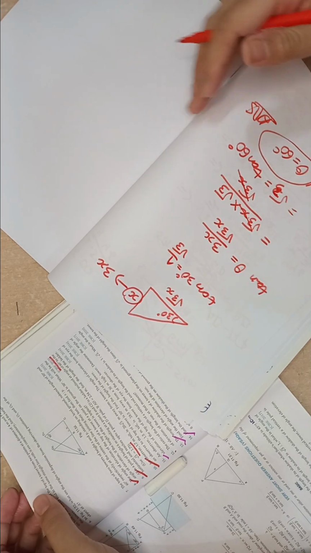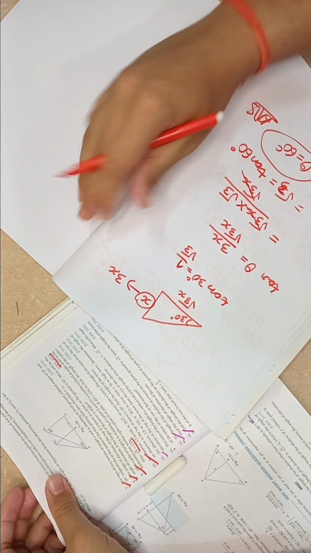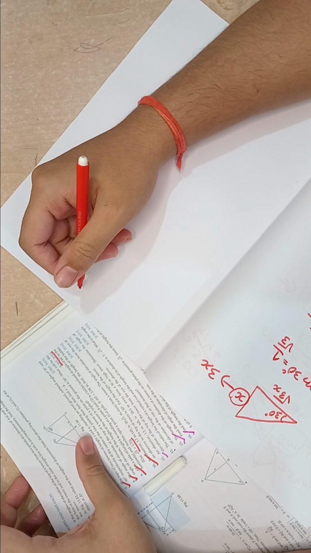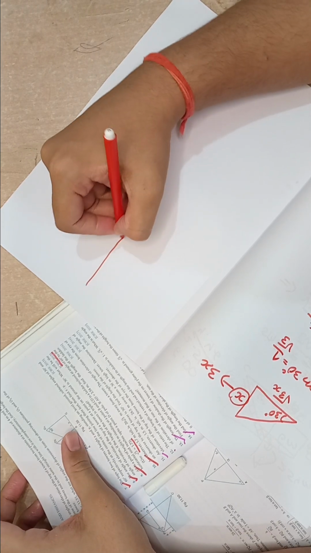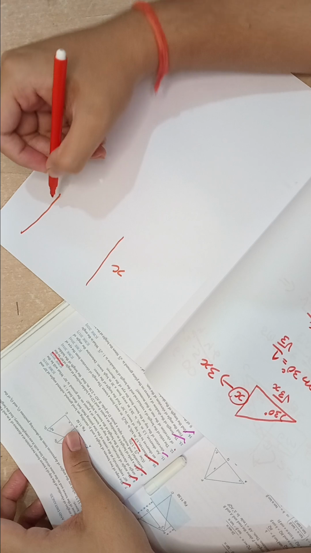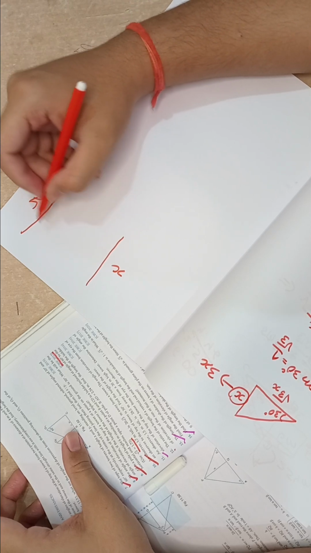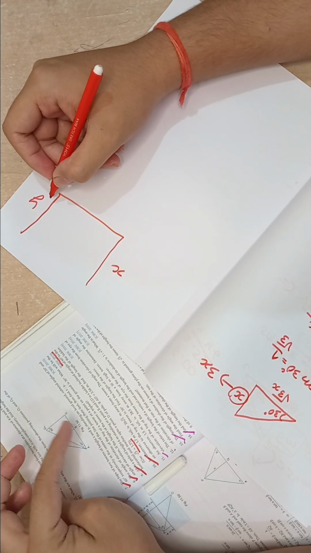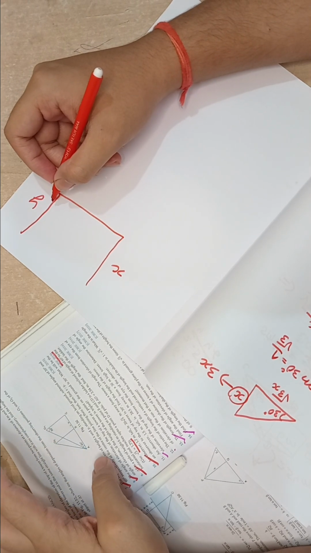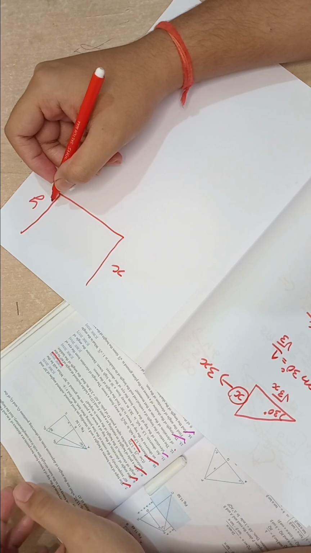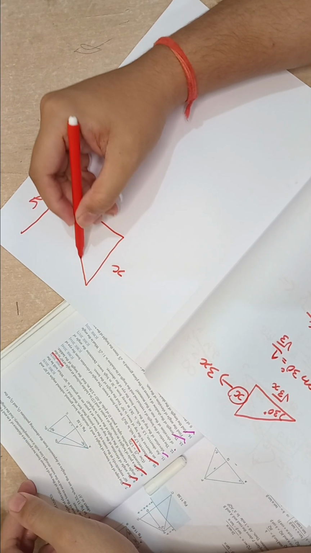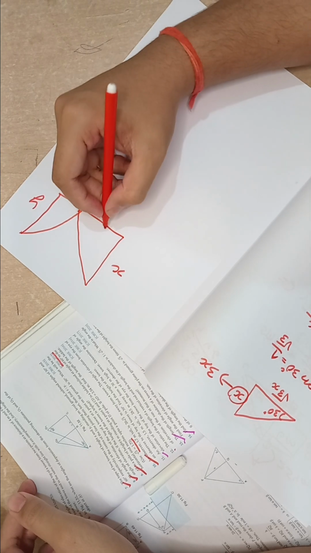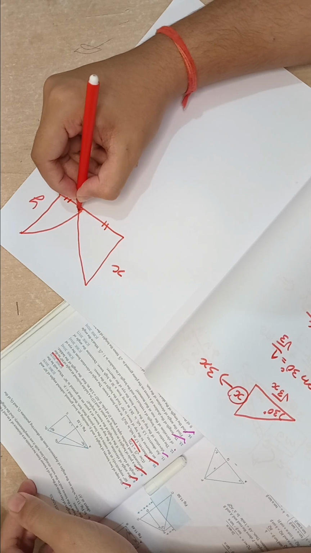Now another question, question number 7. Here it's given the tops of two towers of height x and y, standing on level ground, subtend angles 30 degree and 60 degree respectively at the center of the line joining their feet. Let's imagine this is the center of the line.